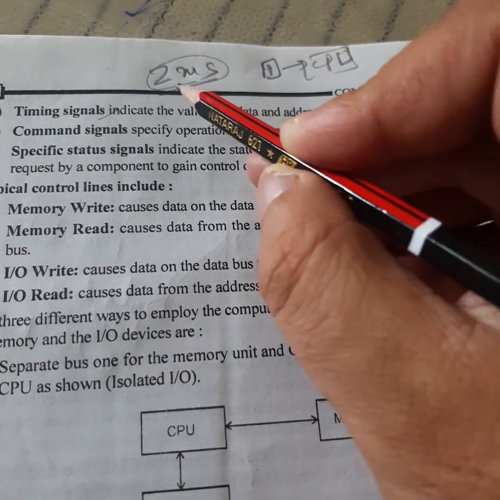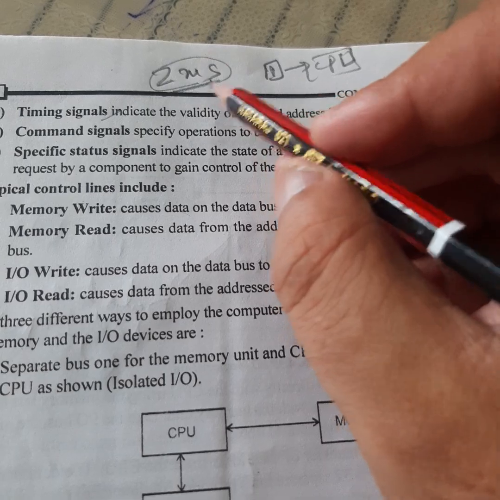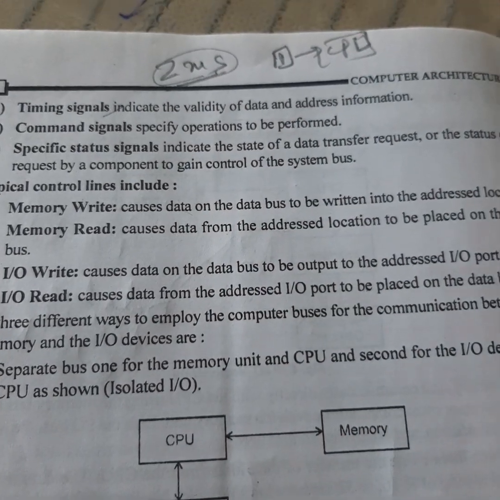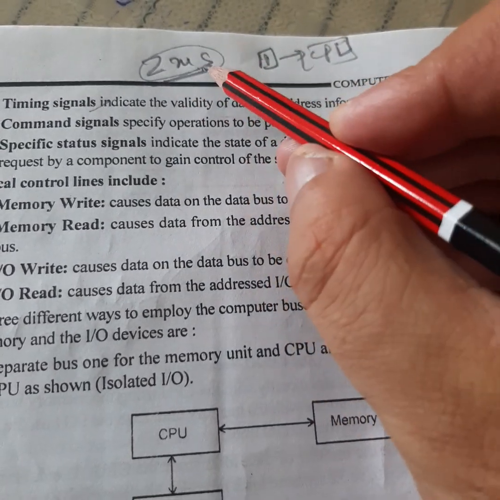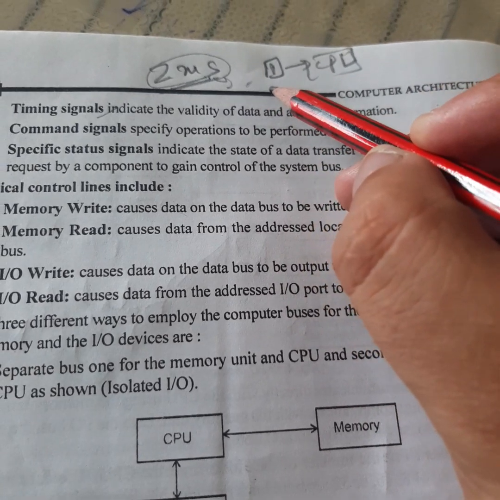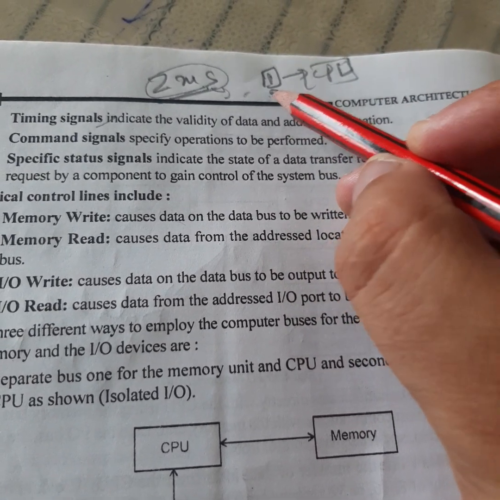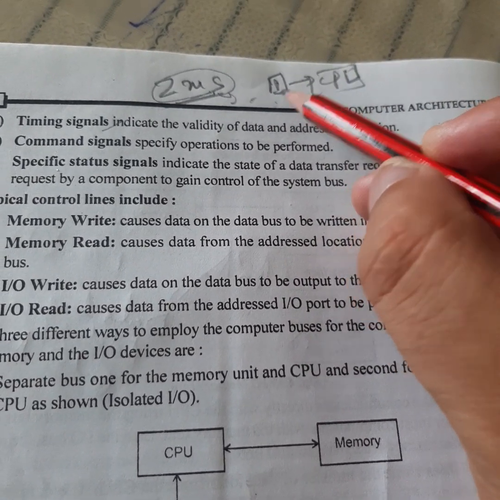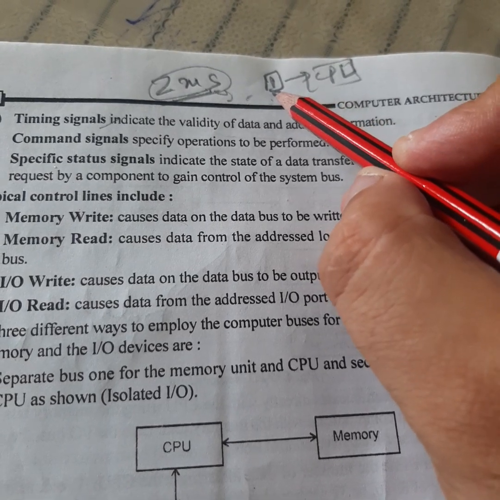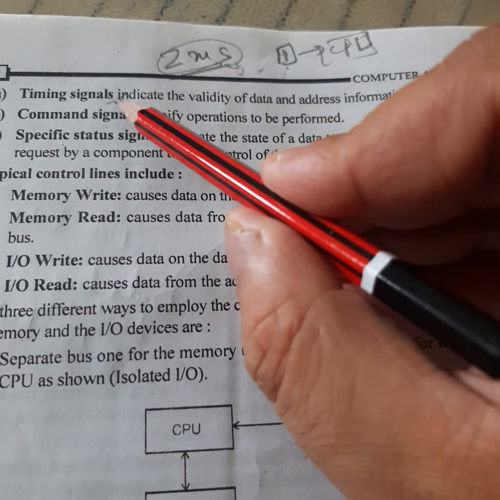If it travels within this time period, it's okay. If it's not possible for that data bit to travel in this time period, the time period will expire and the next data bit will start traveling from the peripheral device to the CPU. So this is the timing signal.